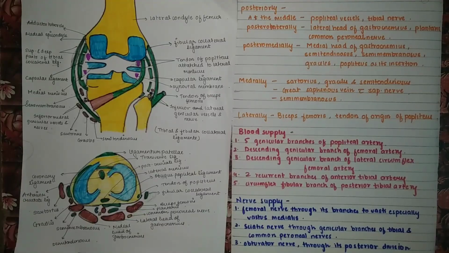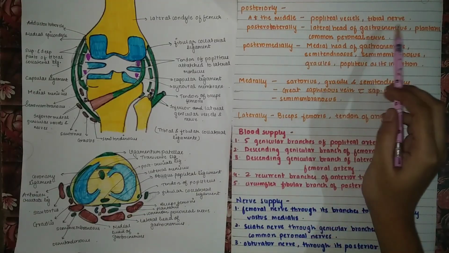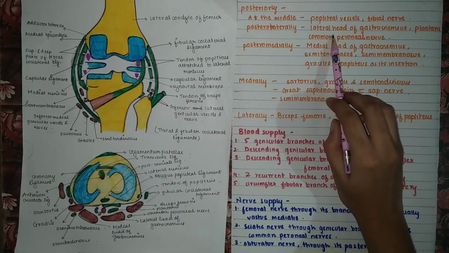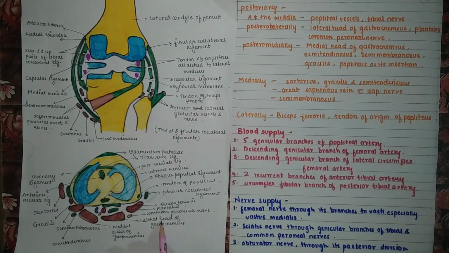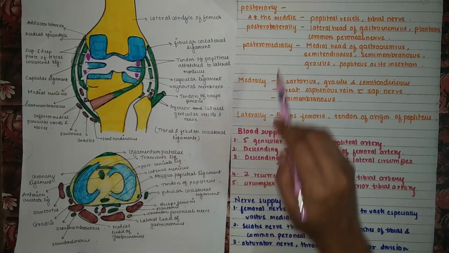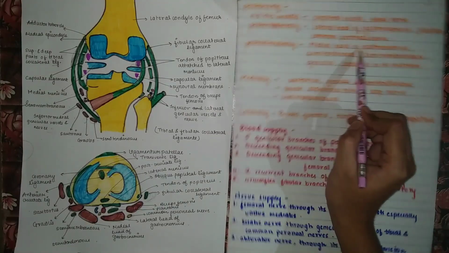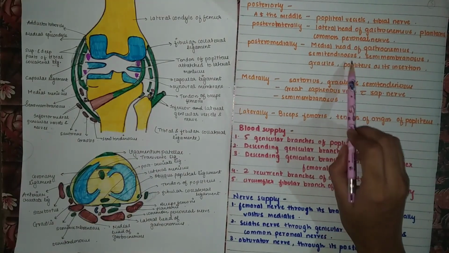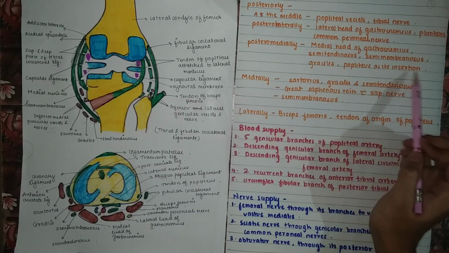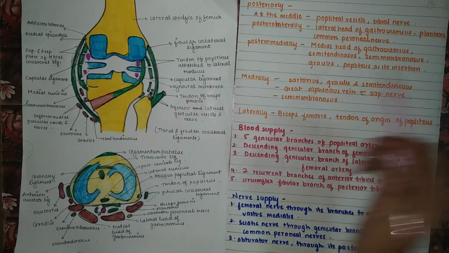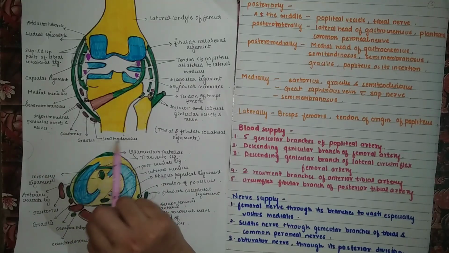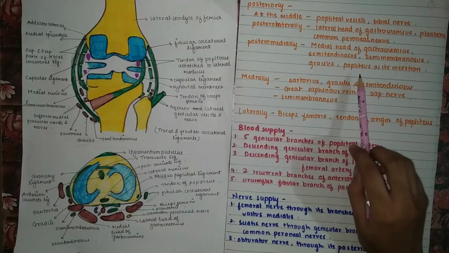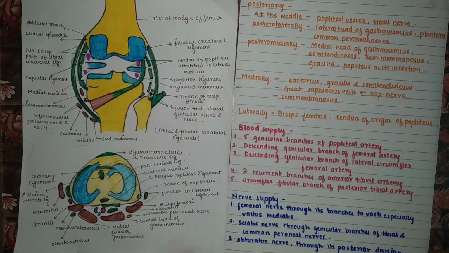Posteriorly, at the middle, we have popliteal vessels and tibial nerve. Posterolaterally, there is lateral head of gastrocnemius, plantaris, and common peroneal nerve. Posteromedially, medial head of gastrocnemius, sartorius, semitendinosus, semimembranosus, gracilis, and popliteus at its insertion.